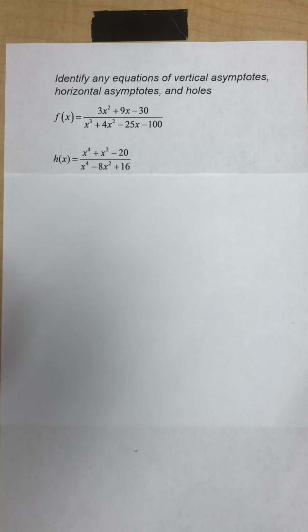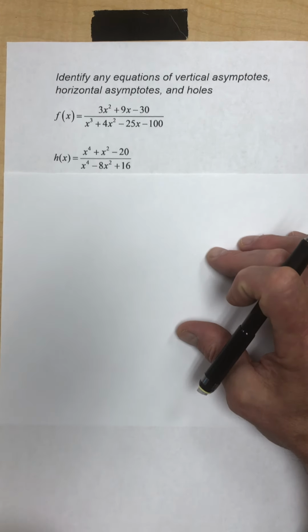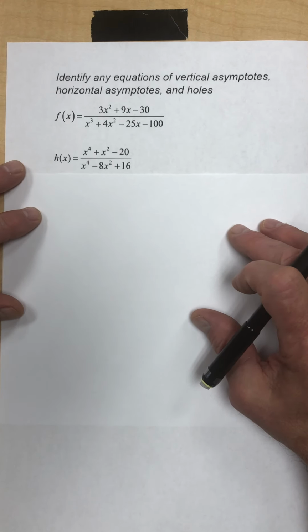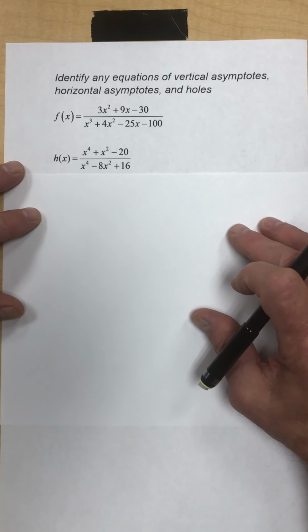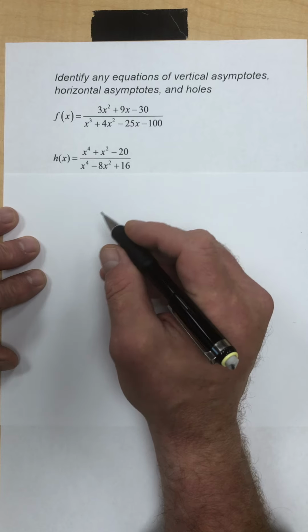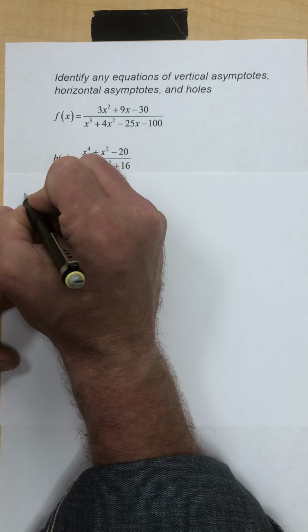All right, guys, let's see this top one. Vertical asymptotes, horizontal asymptotes, and holes. Let's get the horizontal asymptotes out of the way first, because that's usually a little bit easier.